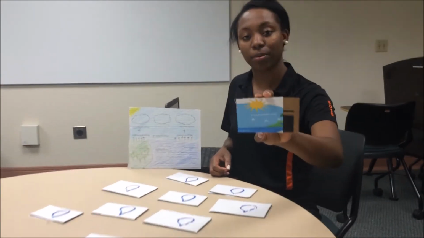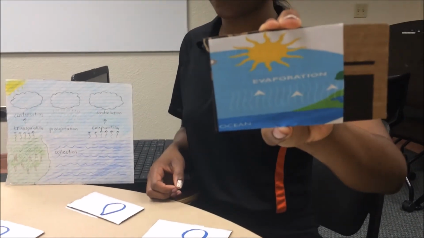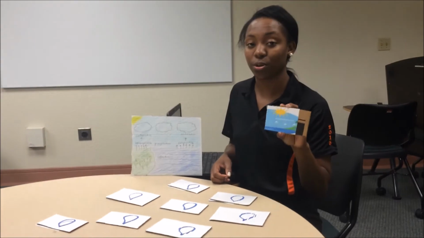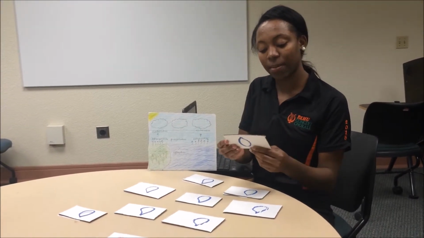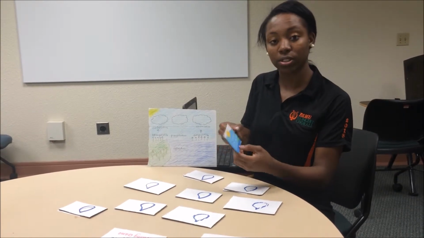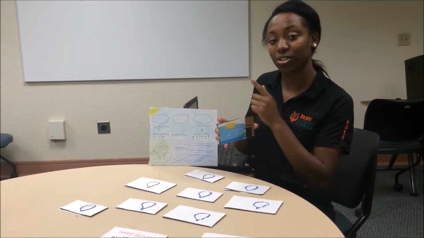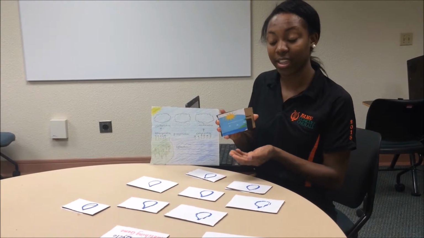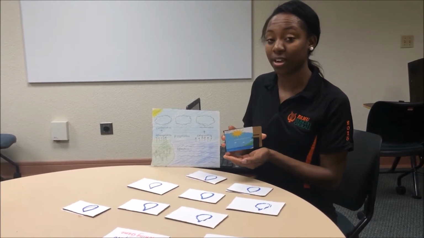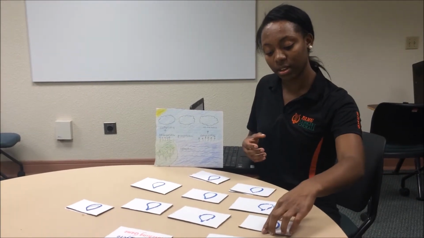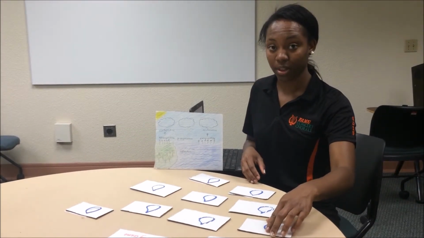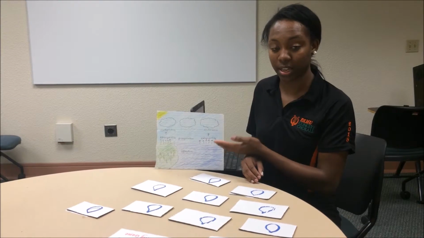Oh, I picked up evaporation. Since I did pick up evaporation, I have to say the correct definition of this phase of the water cycle. For instance, evaporation is when water flows from the ocean back into the atmosphere as water vapor. That would be the correct answer. However, if I said the incorrect answer, I would have to put the card back in its place, and then my turn would be over. The next person's turn begins.